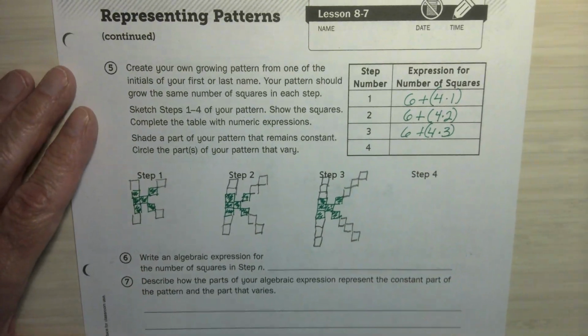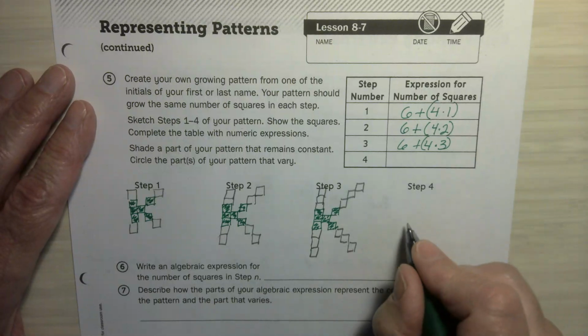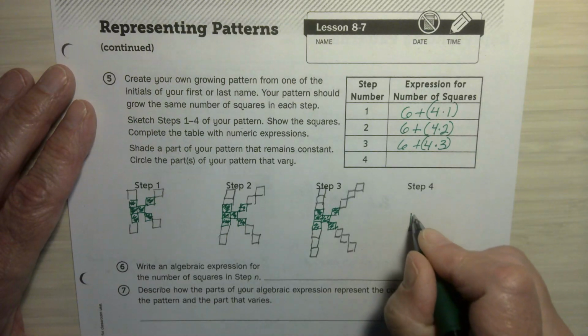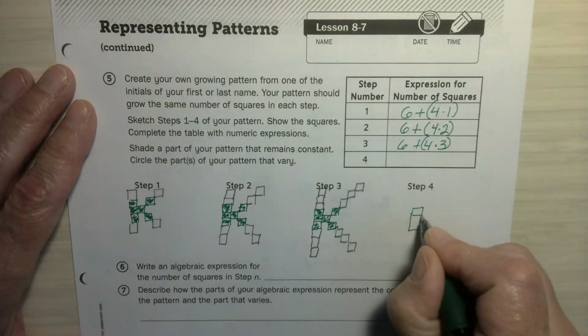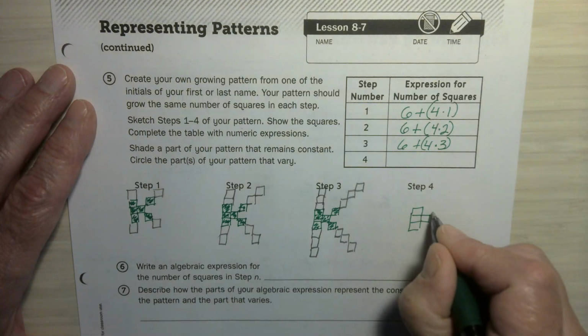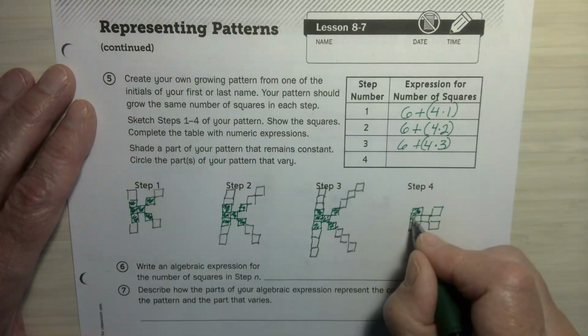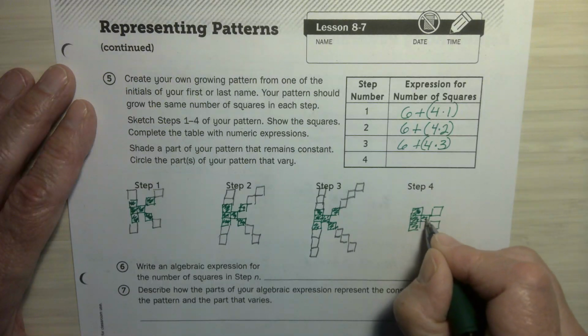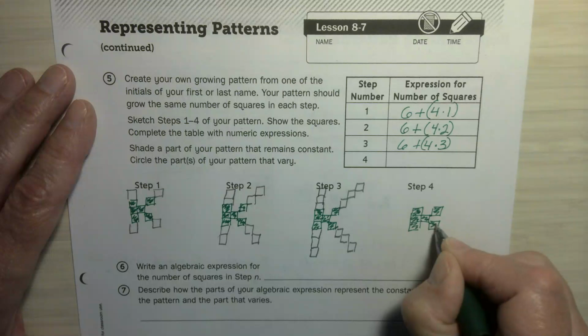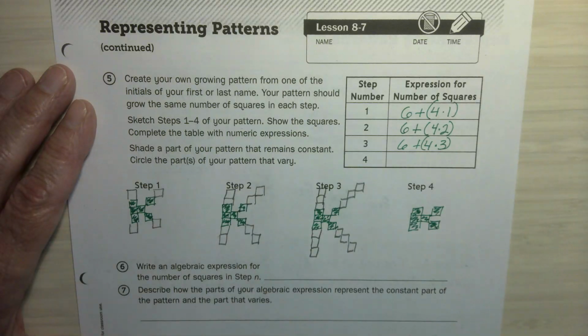Step 4. Now, our last one is going to be our giant K. Now we are going to add 3 to each end.